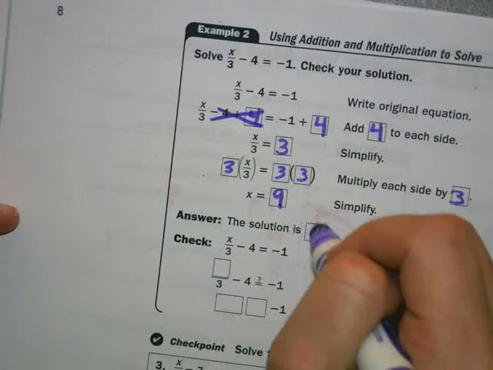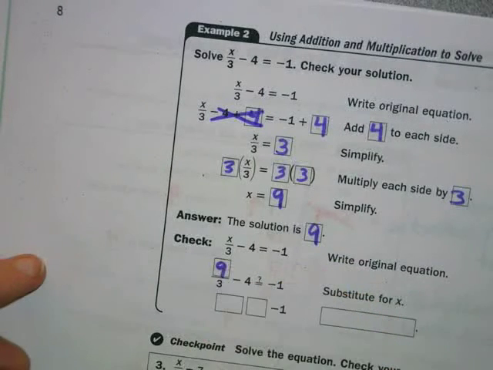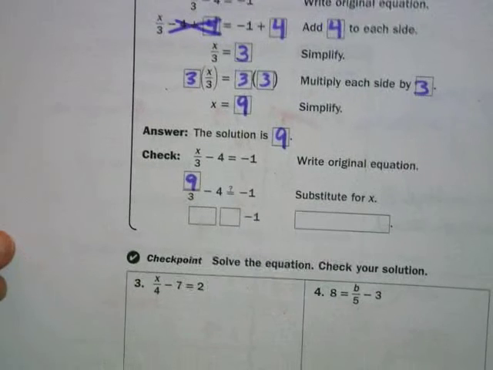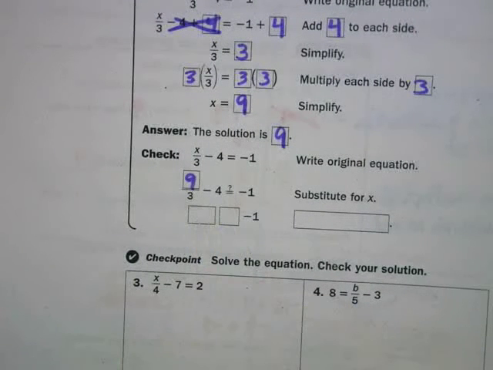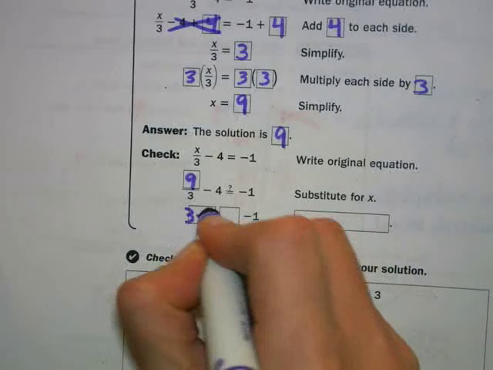Minus 4 equals question negative 1. So 9 divided by 3 is 3. So it's 3 minus 4 now equals question negative 1. We can make that plus a negative 4, so negative 1 equals negative 1. It checks. So you're going to know if you get 100% on this summative before I will, because you're going to be able to check these problems.